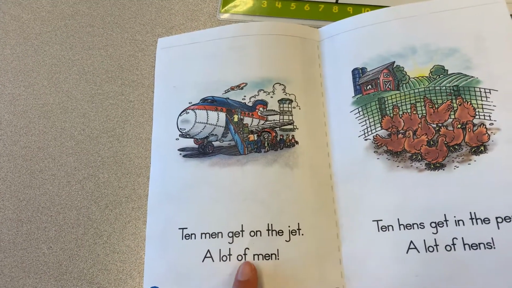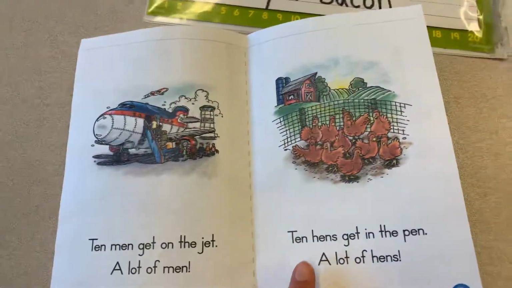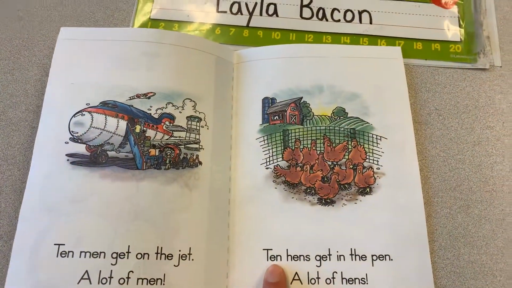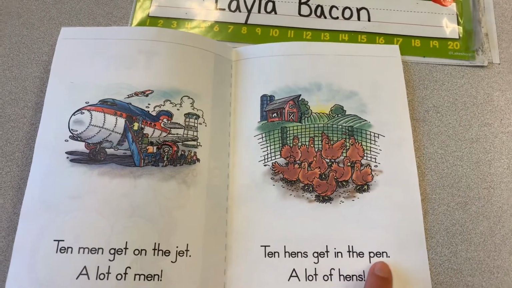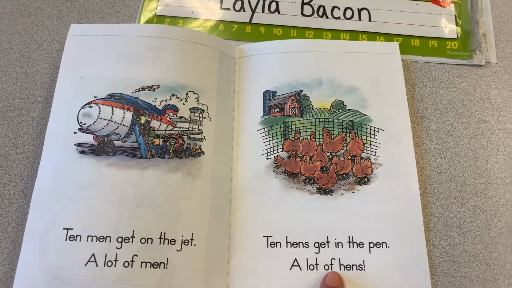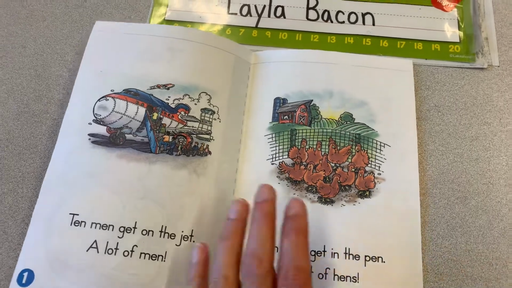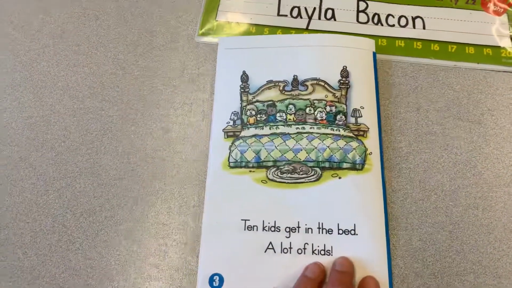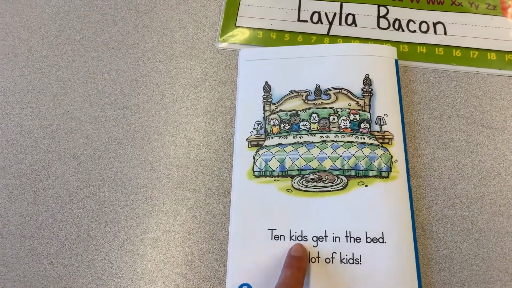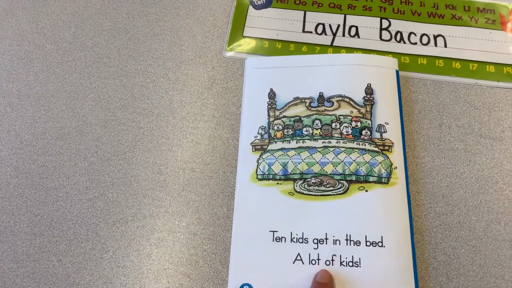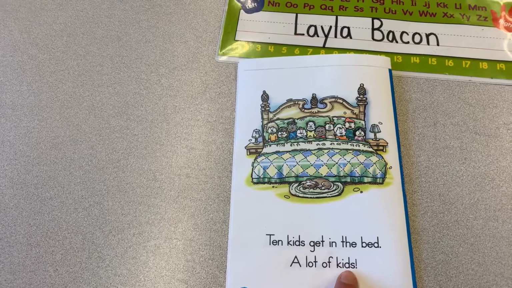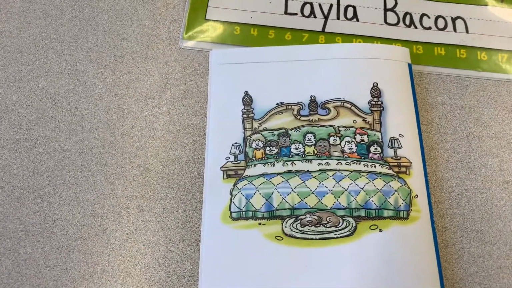A lot of men. Page 2. 10 hens get in the pen. A lot of hens. Page 3. 10 kids get in the bed. A lot of kids. Good job, friends.